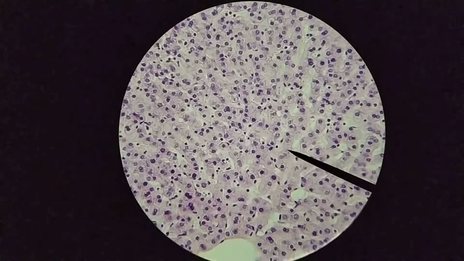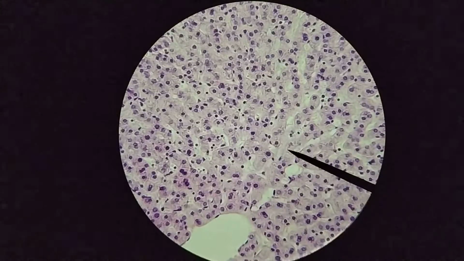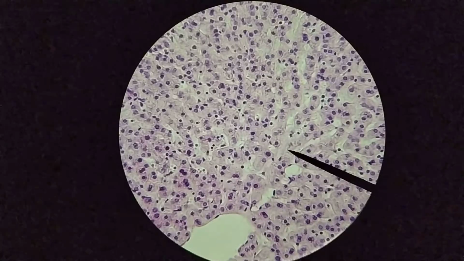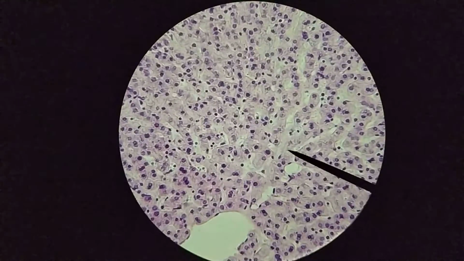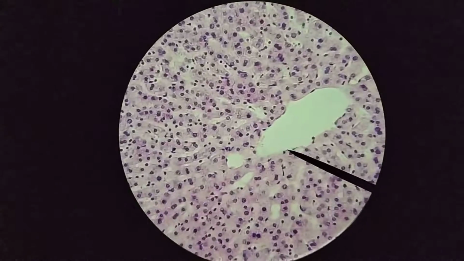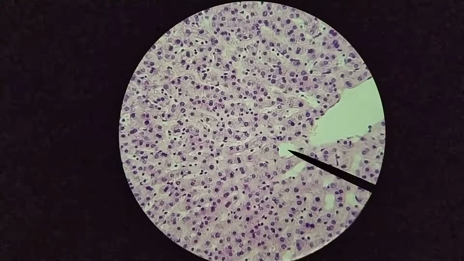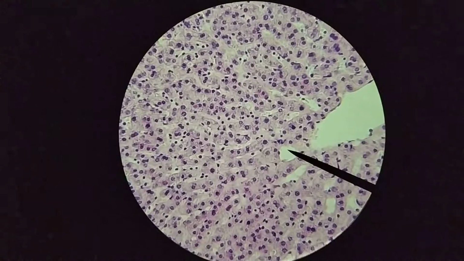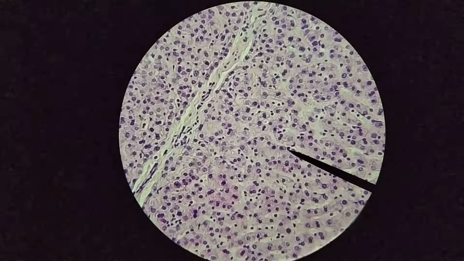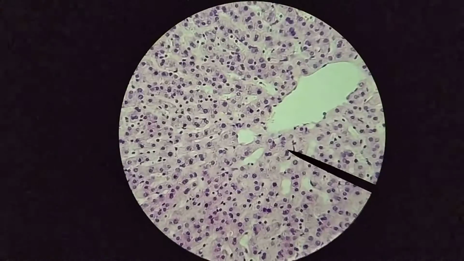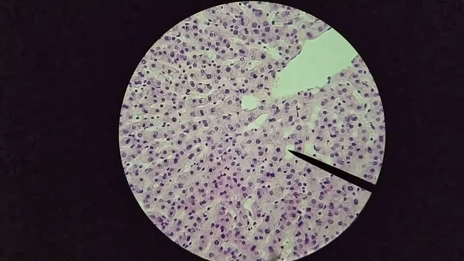Now, with this staining and this magnification, you definitely will not be able to see the space of Disse. And you will not be able to see the Kupffer cells here because they're not stained for in this case, and they're just macrophages. So again, it will be a difficult thing to try to identify under the microscope in this situation. So really the only thing that you can identify here with any certainty would be the hepatocytes as well as the sinusoids, which are, in this case at least, relatively obvious.